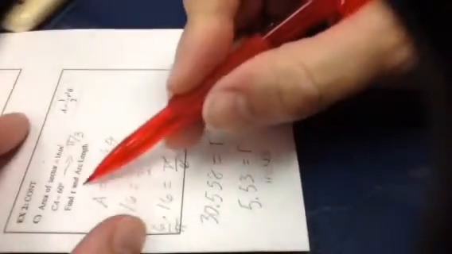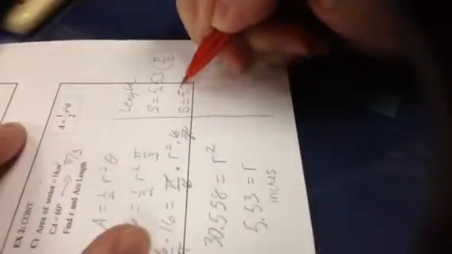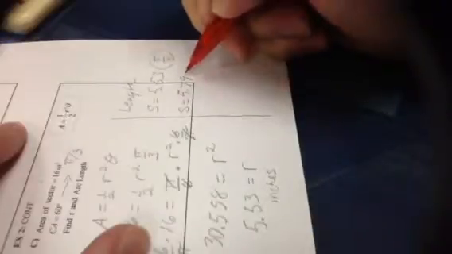Okay, so find r and the arc length. So now the arc length, S equals r times theta, and our theta again was pi/3. So S equals 5.53 times pi divided by 3, and we get 5.79, and that would be in inches.